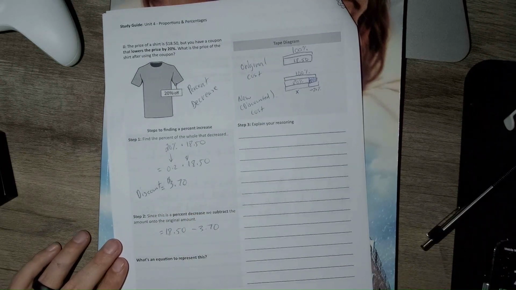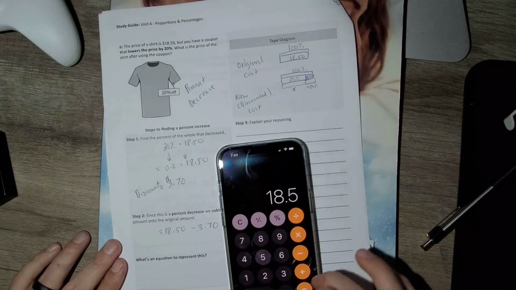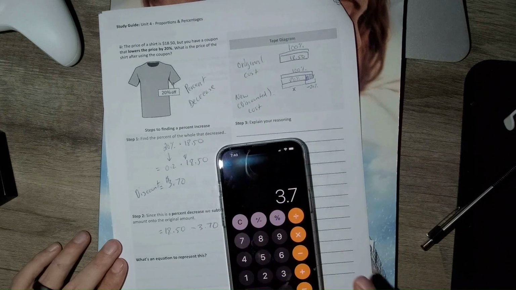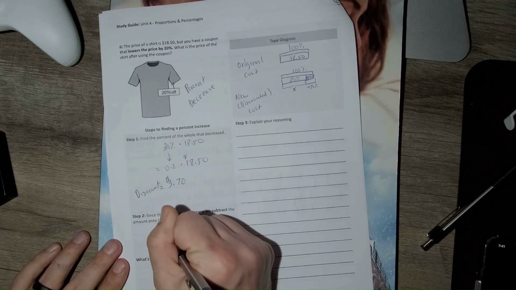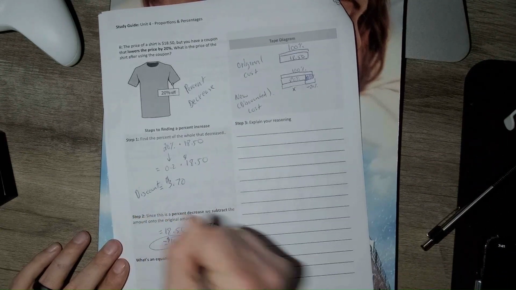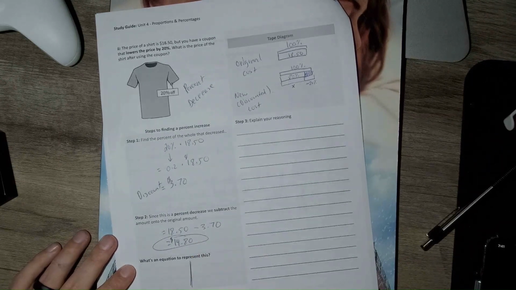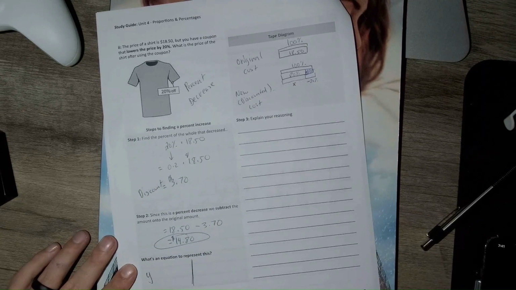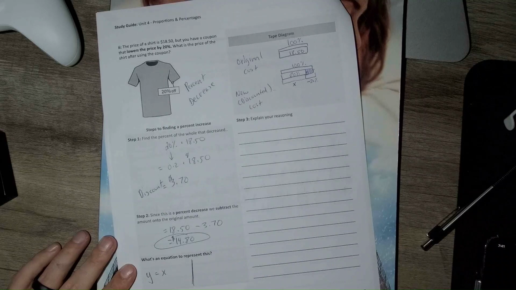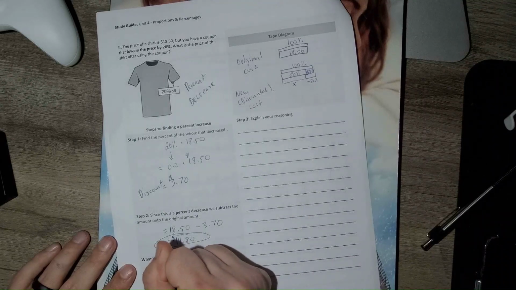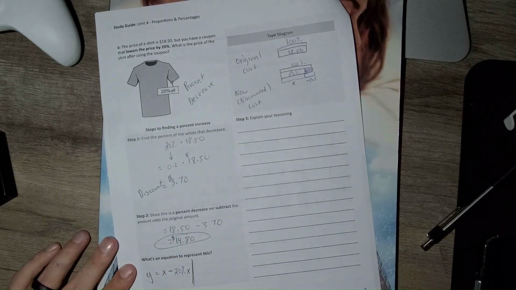And so when we do that, $18.50 minus $3.70, we end up getting $14.80. And so an equation to represent this situation, well, we have two equations. First, we have our new amount is equal to 100% of our original amount minus, because this is a percent decrease, 20% of our original amount.